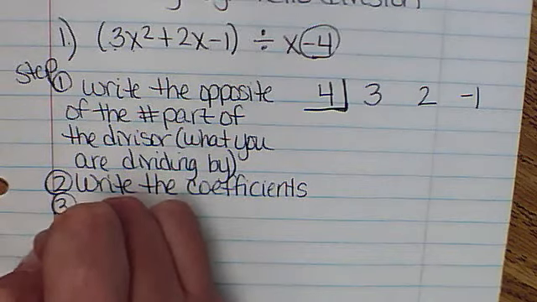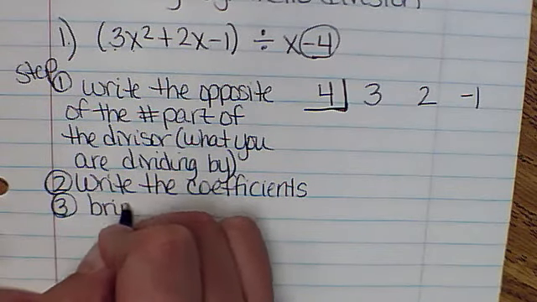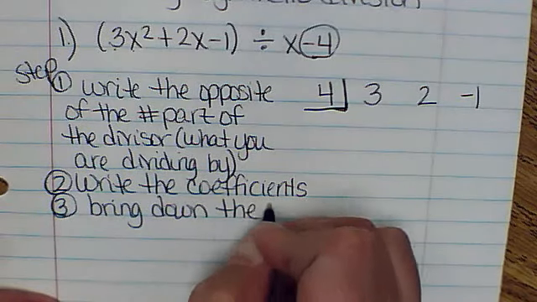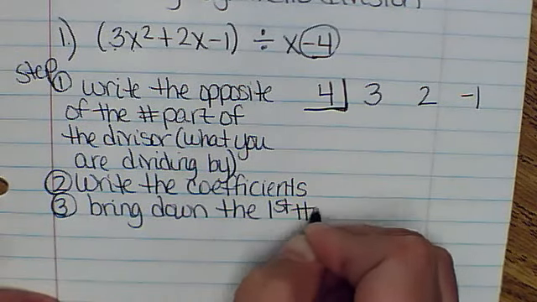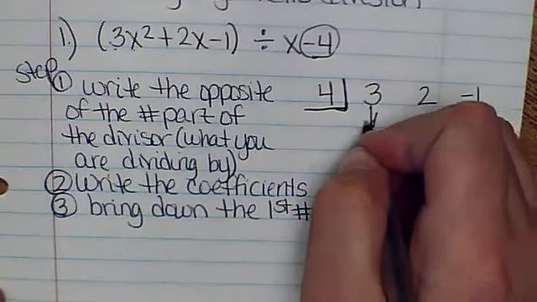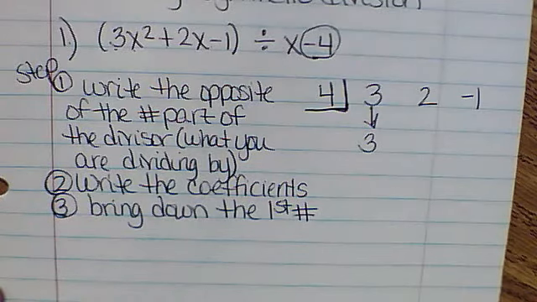Step 3 is bring down the first number. So this 3, I just draw an arrow, I bring it down, I write it on that line.